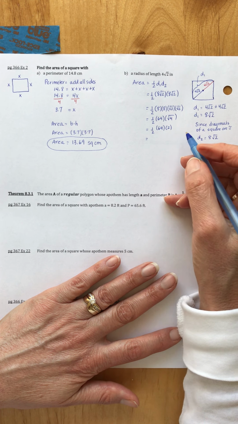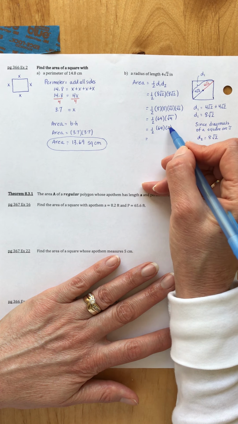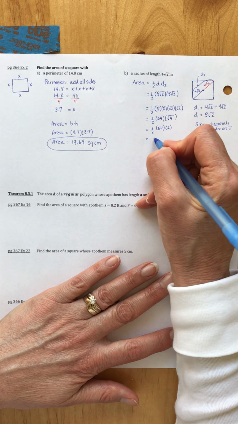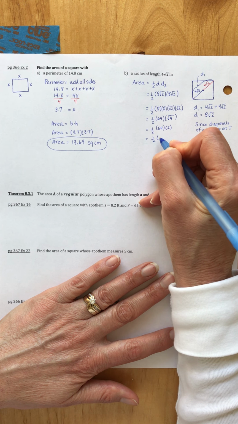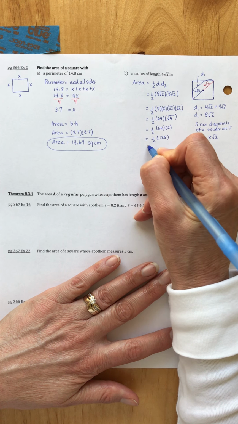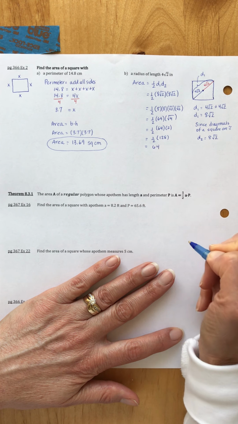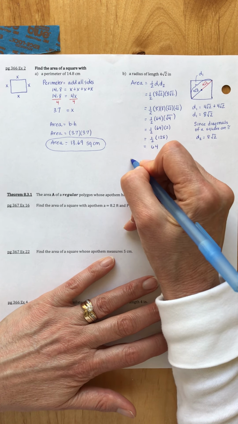Now you can multiply in any order you want here. You can say 1/2 and 2 cancel out, or you can multiply this first, however you want to do it. But in the end, you should get 64, okay? So that's our final answer.